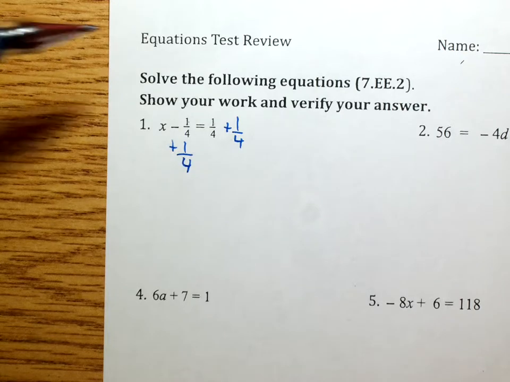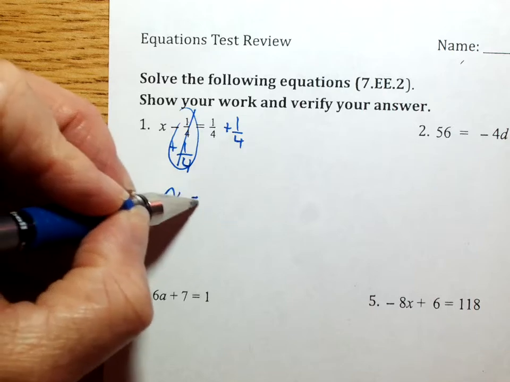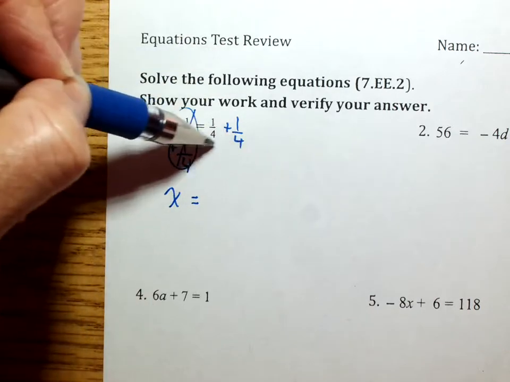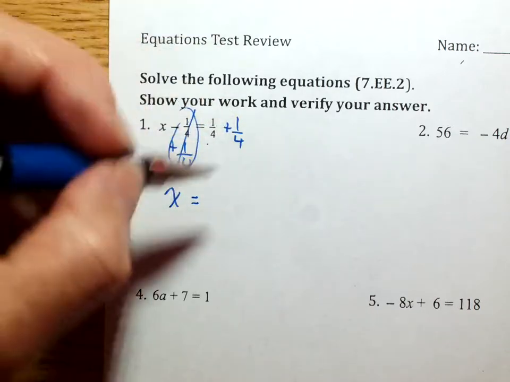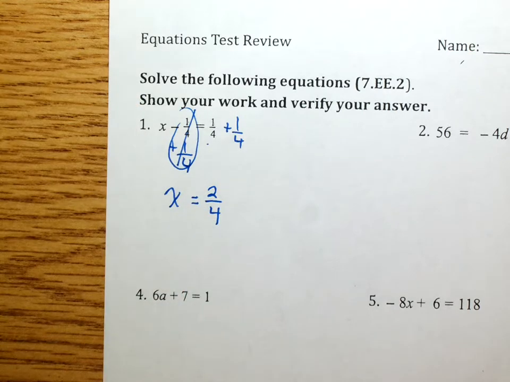Don't freak out because they're fractions. These cancel out. You're left with x is equal to, the denominators are the same, so I can go ahead and add the numerators, 2/4. You could simplify it to 1/2 or leave it as it is. Okay? Now pause the video to answer number 2.